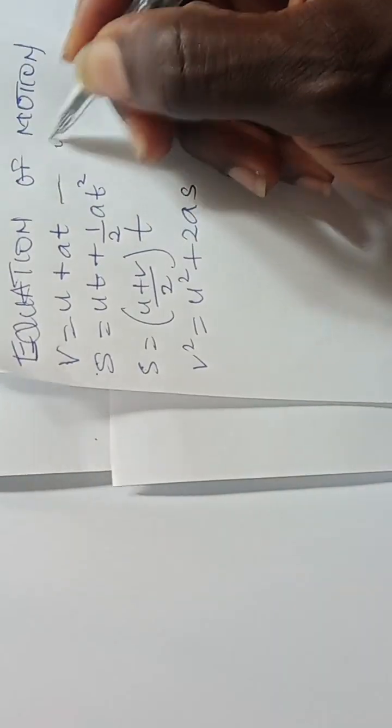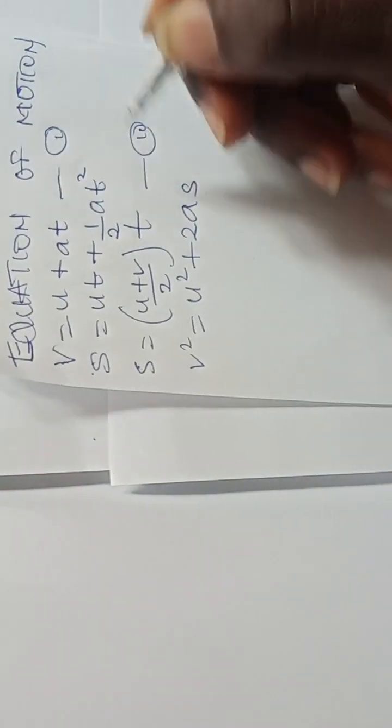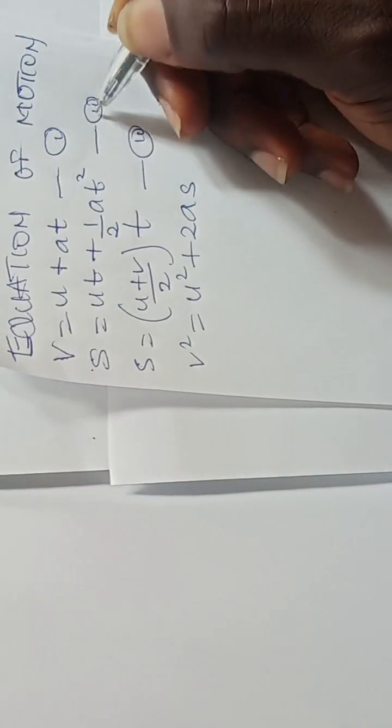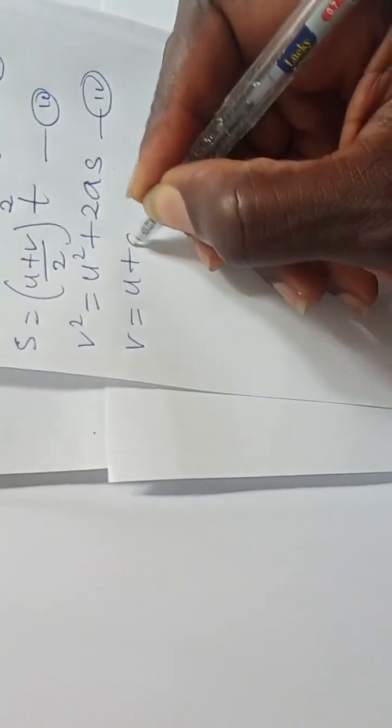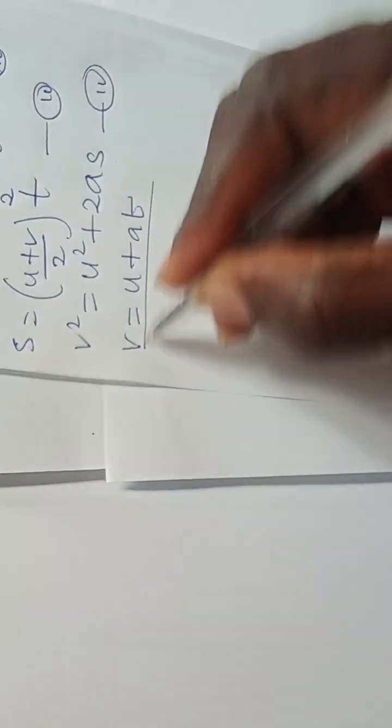This is equation 1, this is equation 2, equation 3, and equation 4. So that we are going to derive them. Let's start. I'm going to start with the first one, which is v = u + at. How can we derive this equation?